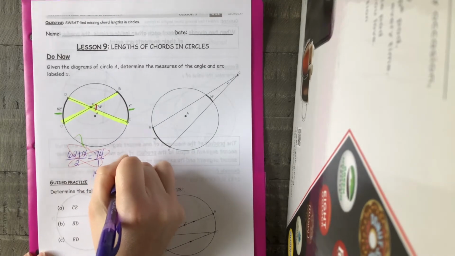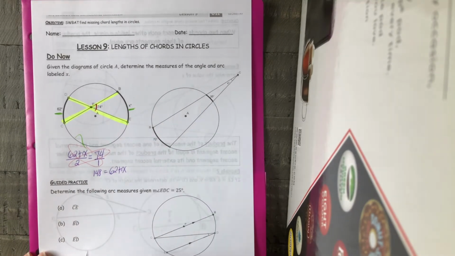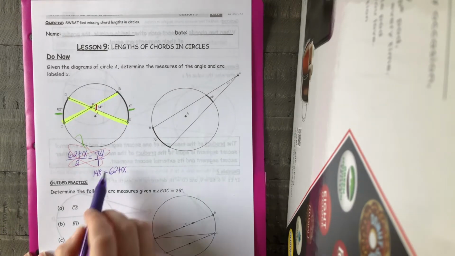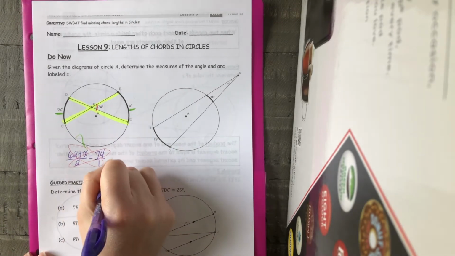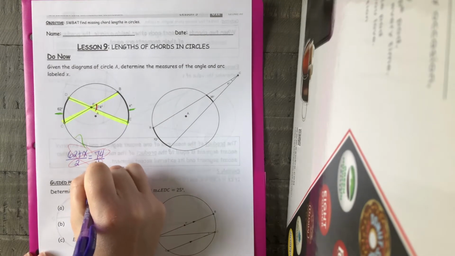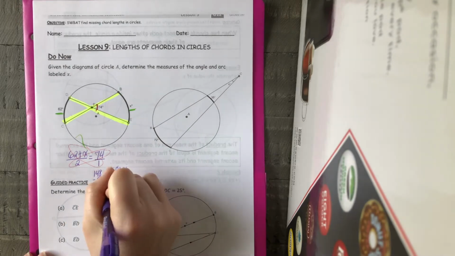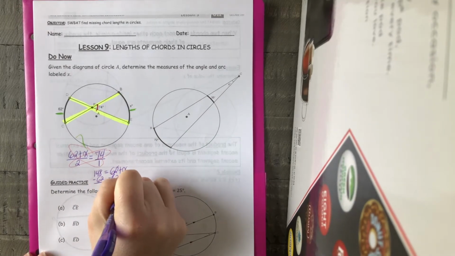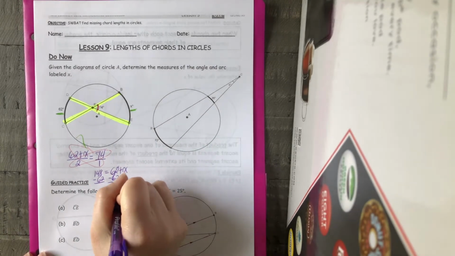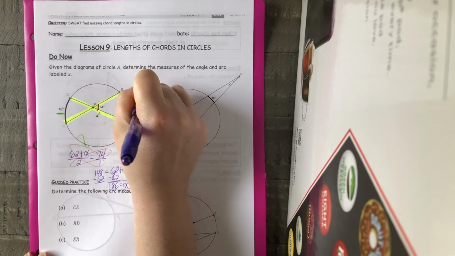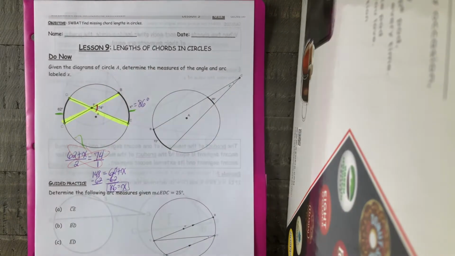So we just get 62 plus X. And now if I want to get X by itself, I have to move the 62. So the opposite of a positive 62 is a negative. So I'm going to subtract 62 on both sides. And I can see that 86 is going to equal X. So I know that 86 would be my final answer here. All right, and I can always add it back to my diagram. That's a good habit to get into.